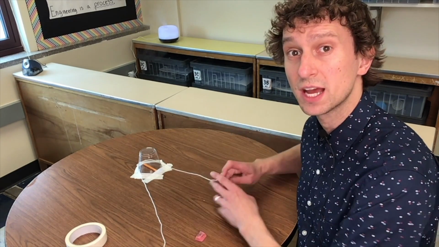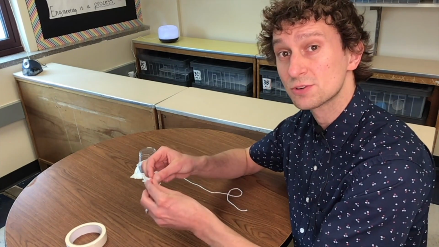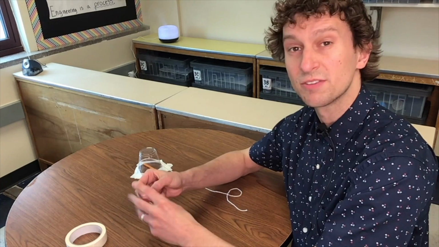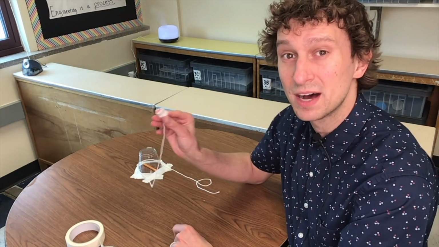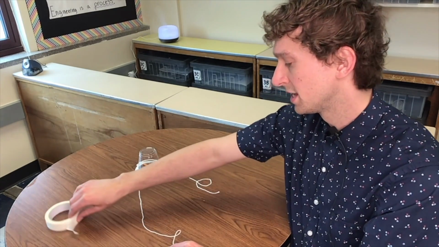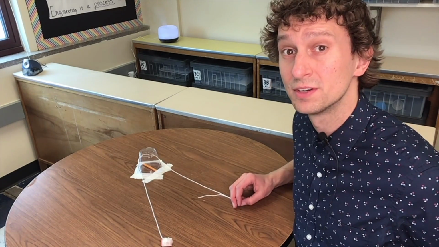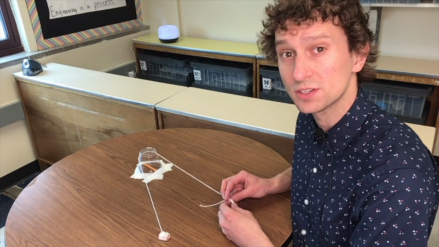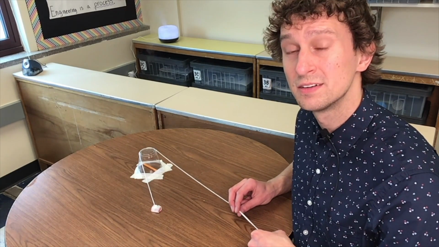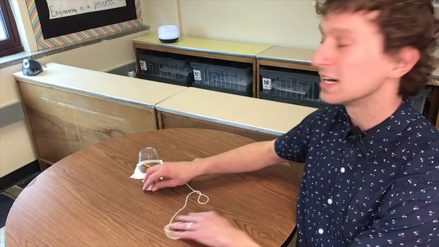I've got a string. I'm going to pull that string down, and I'm also going to tie this string to my eraser. If I need to, I'll add a little bit of tape too, just to keep it secure. So I've got my eraser here. I'm going to use the force of my own pull down to move this eraser toward the cup. This is how a pulley works. As I pull toward me, the eraser gets pulled in the opposite direction. That's a pulley.